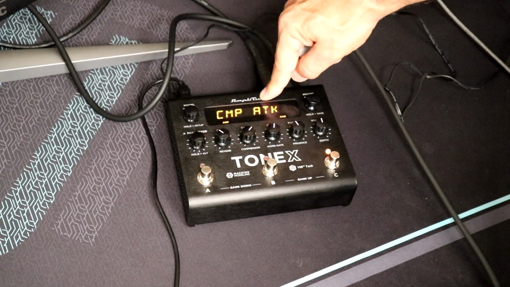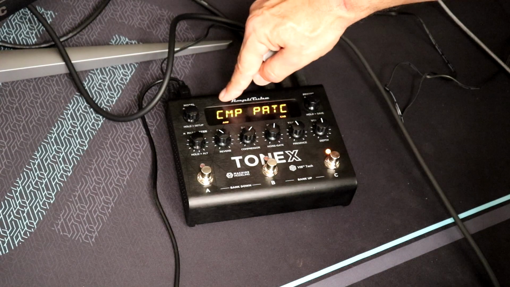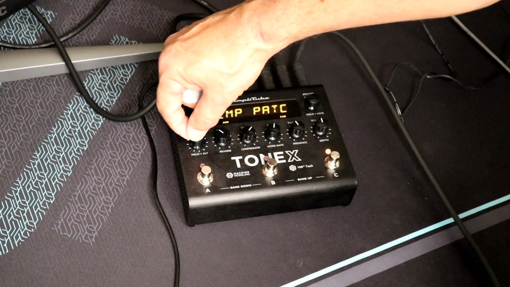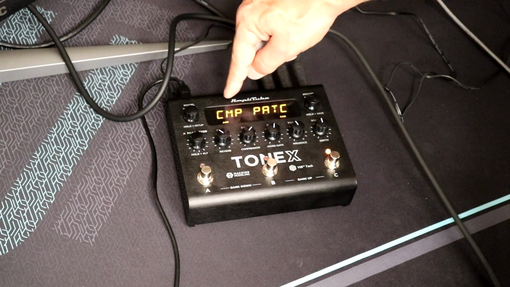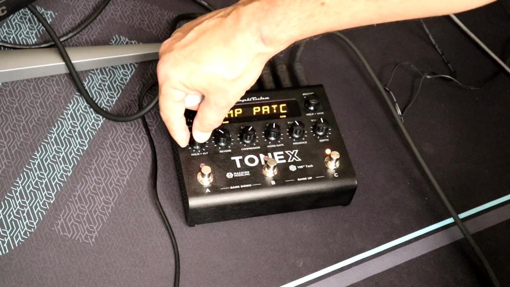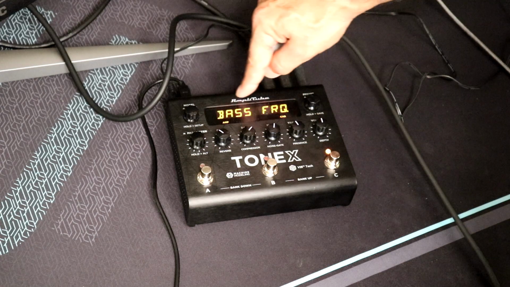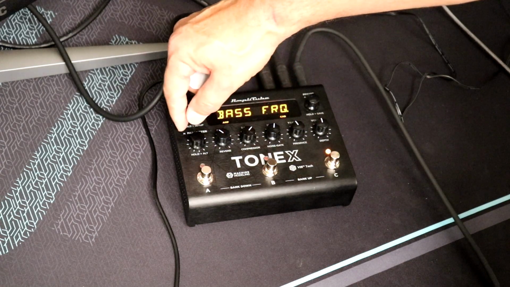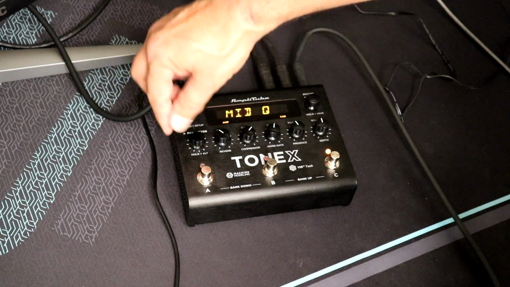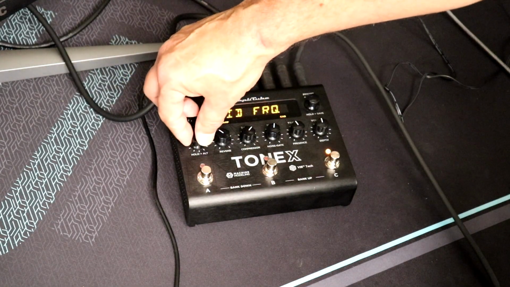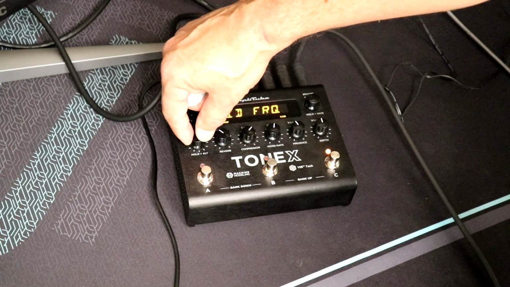This is a compressor attack. This is pre or post, so you can set it where you want in the patch. This is our bass frequency. We can set what frequency we want the bass knob to control. We can set the mid EQ, the mid frequency.